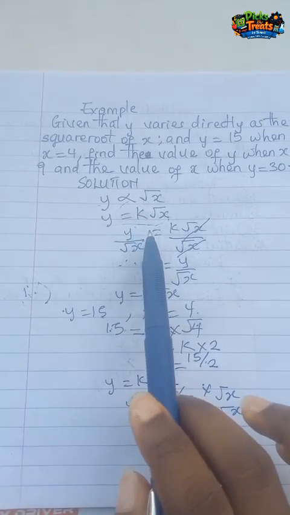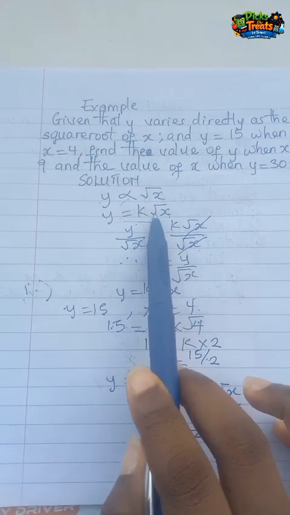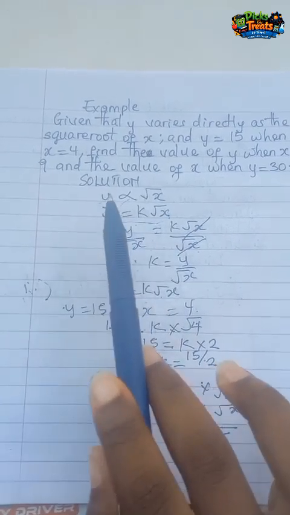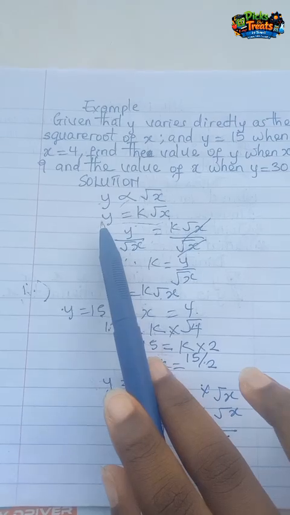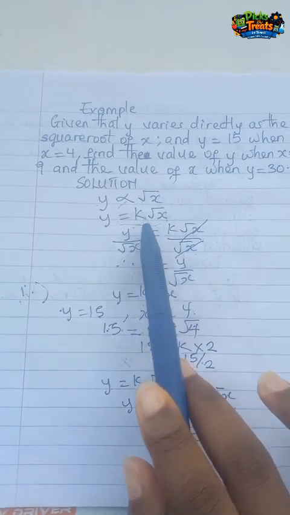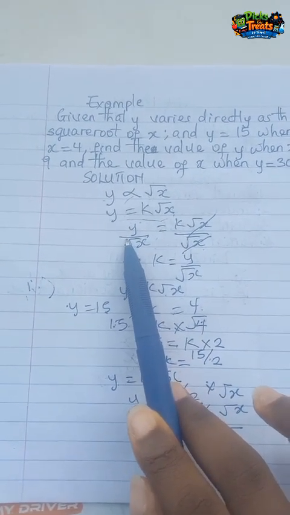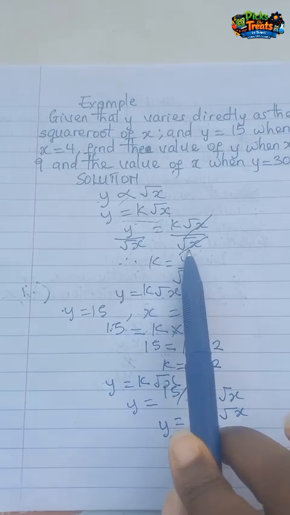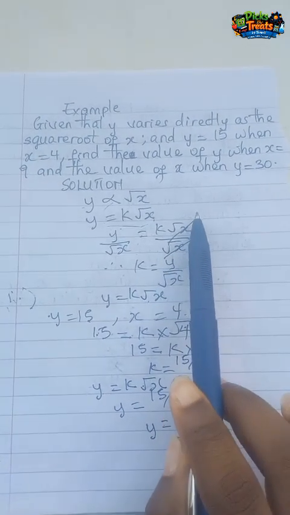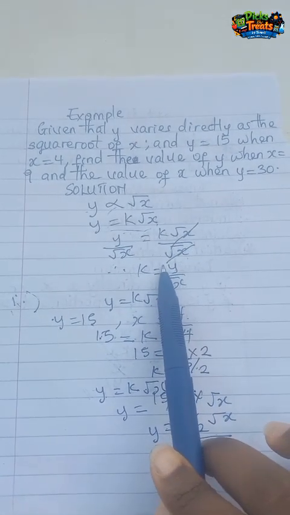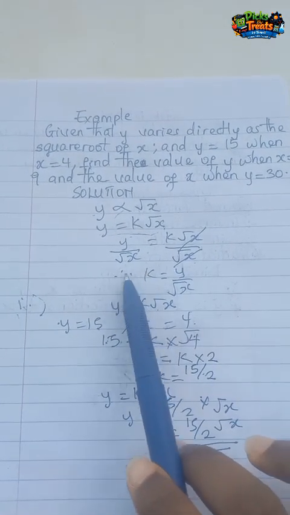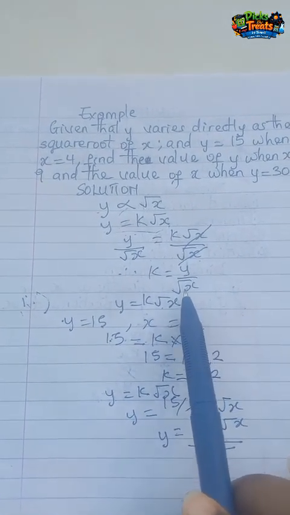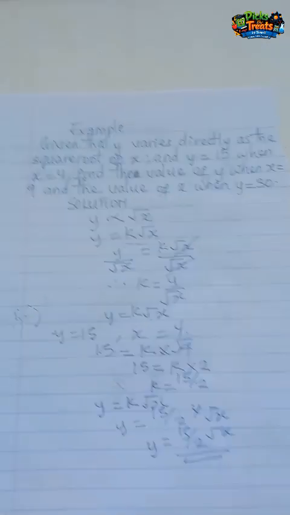We'll divide both sides by the square root of x. We don't want anything to be with k anymore. So divide both sides by the square root of x. It will affect both y and k. I divided this by the square root of x, and I divided this one too. So the square root of x will cancel the square root of x. Therefore k is equal to y over the square root of x.